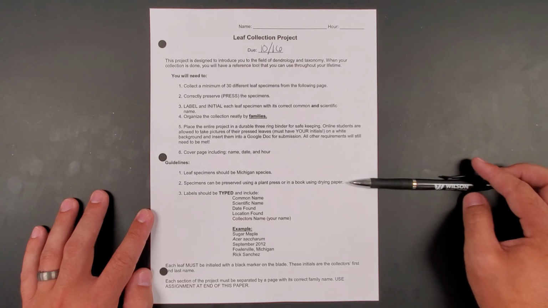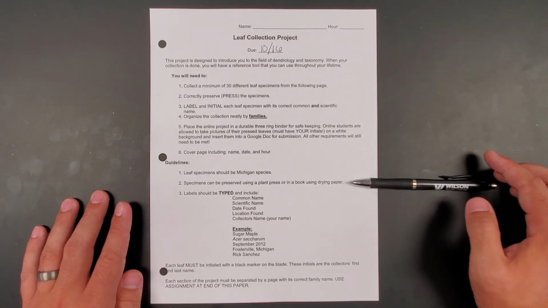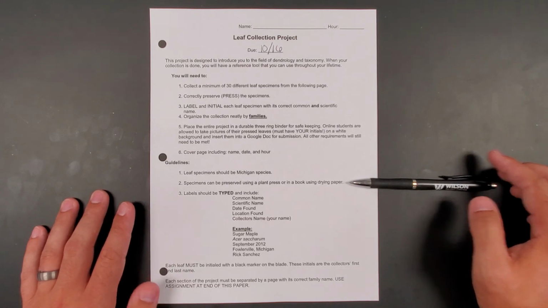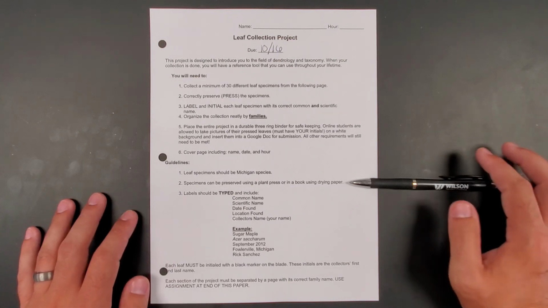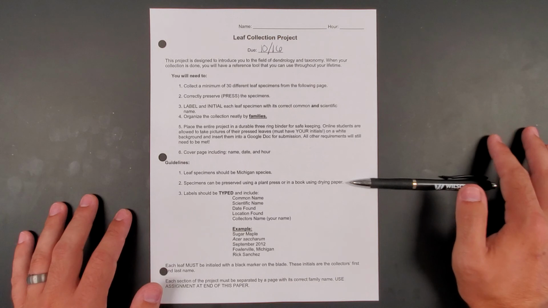Once you get your specimen, you're going to have to preserve them. We're going to do this with basically just paper and a book, which is the easiest way, a heavy book like a textbook. And again, I'll show you at the end of this video how to do that.